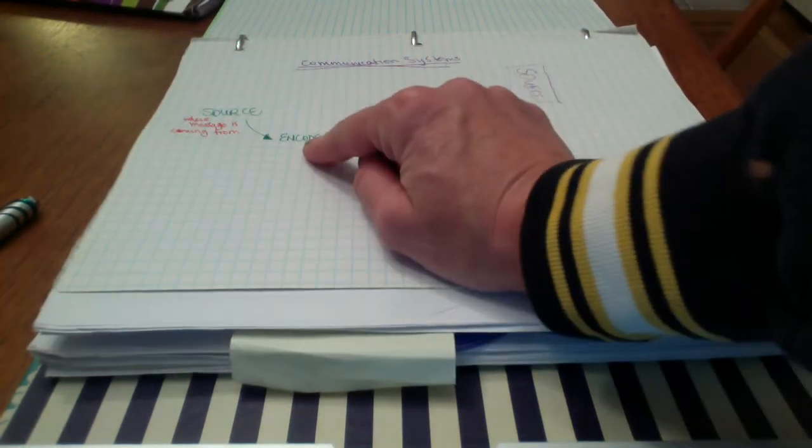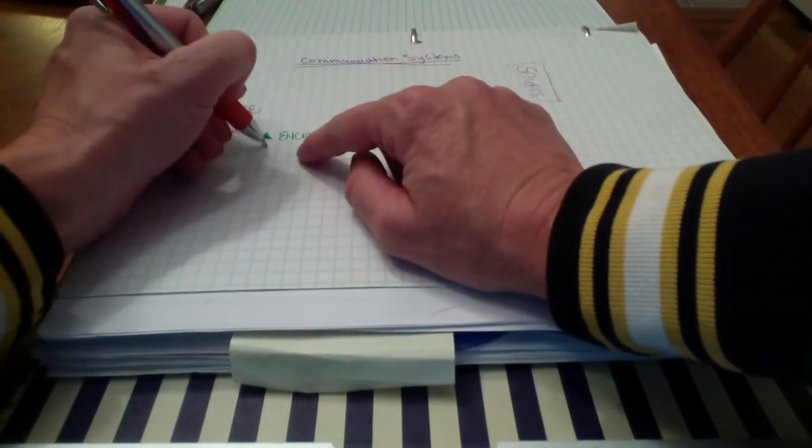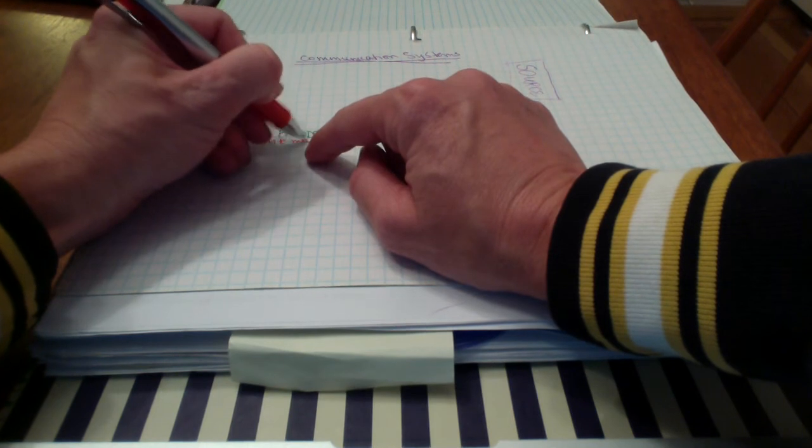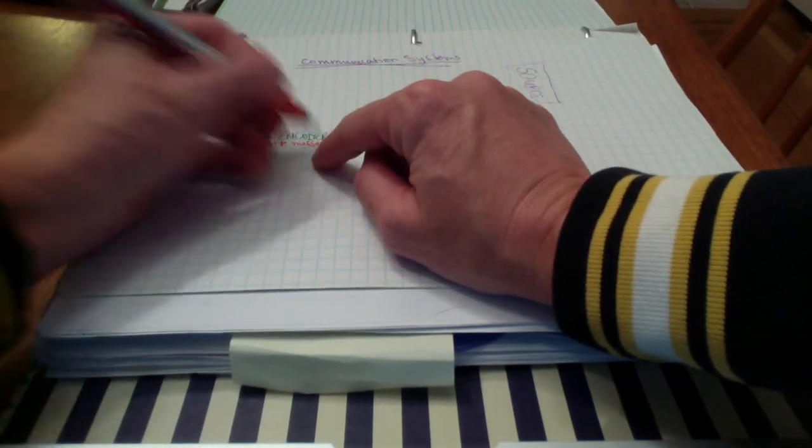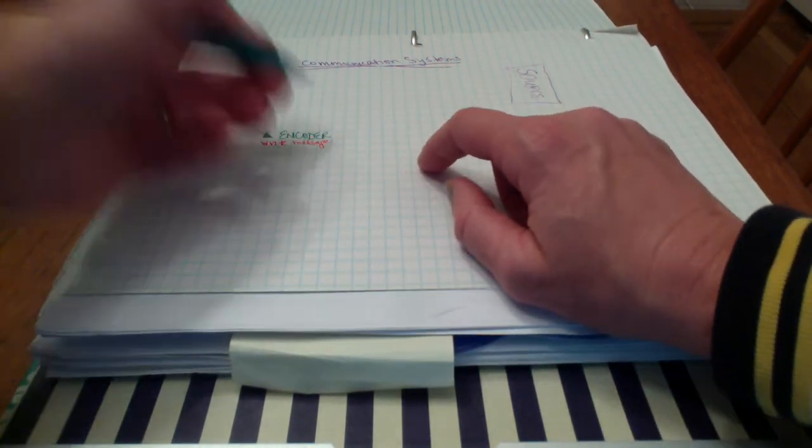So where the message is coming from, what is generating the message? The encoder is basically writing the message, and this can be in several different formats.